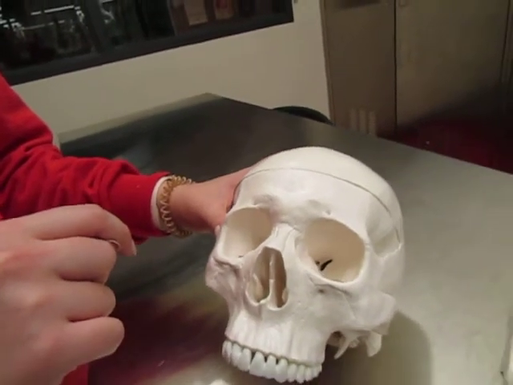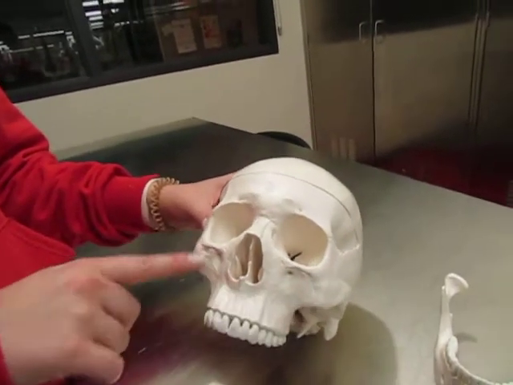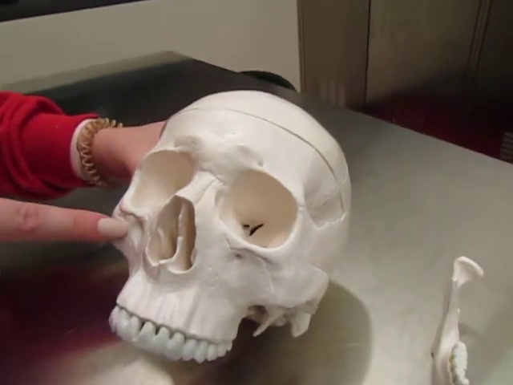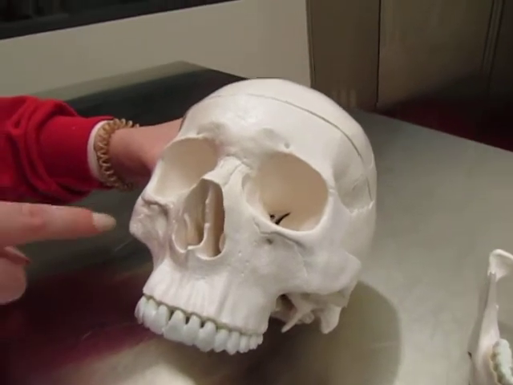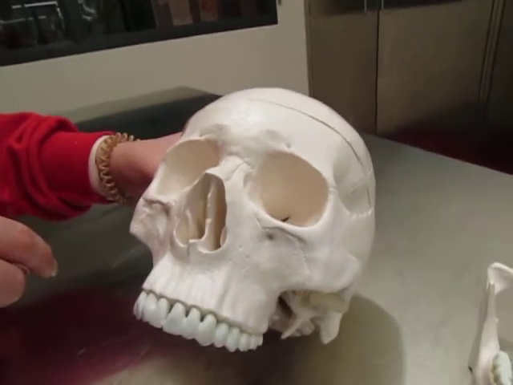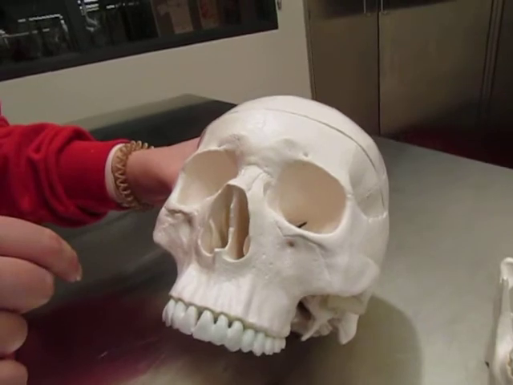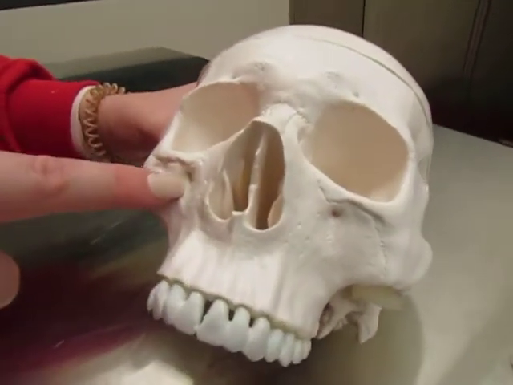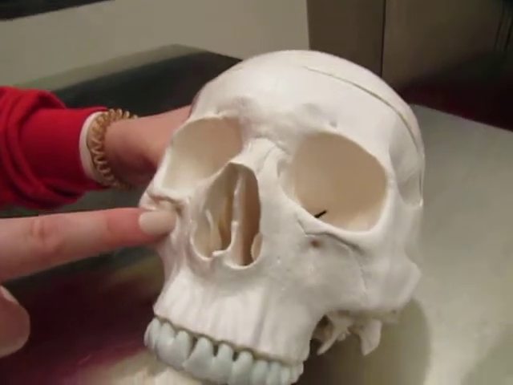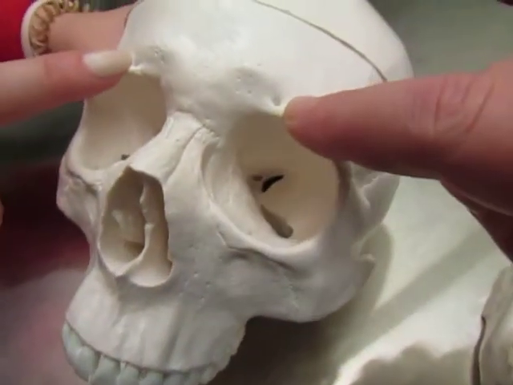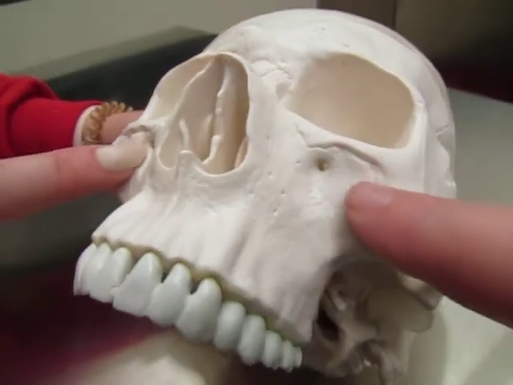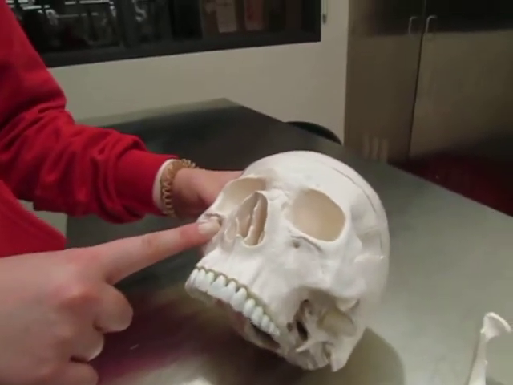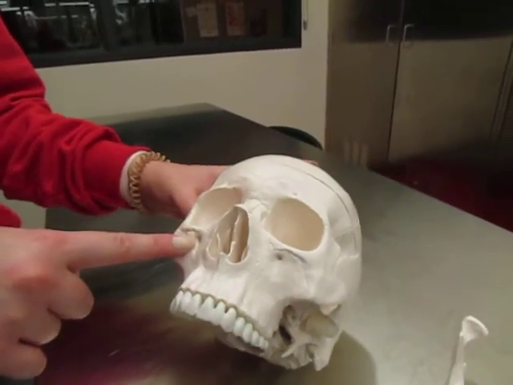Next up, let's look at the maxilla, a very underrated portion of the face. This is kind of the keystone bone of your face. The first structures we're going to look at are the infraorbital foramina, the holes here and here. You might recall that we had the supraorbital foramina up above. There are nerves that come out of these holes that give feeling to your face and also help to move the muscles of your face.